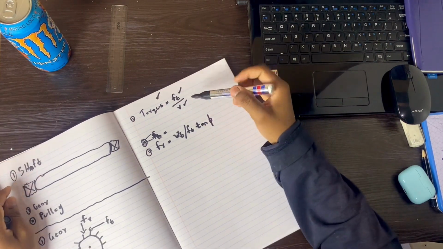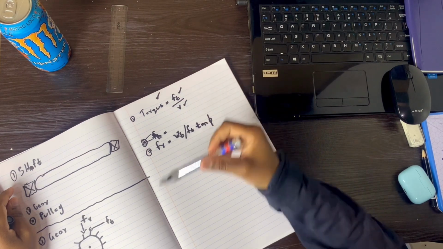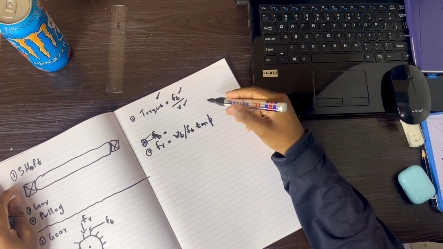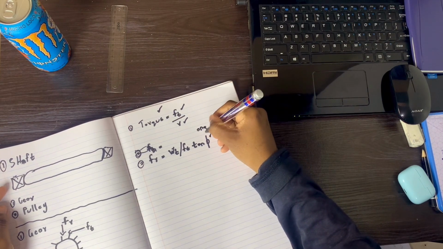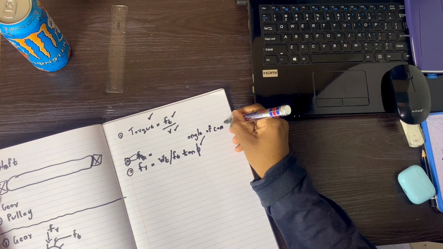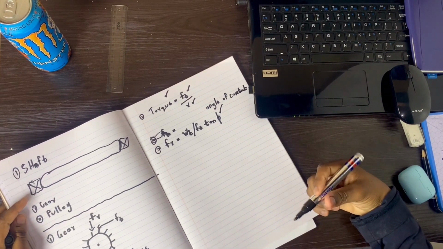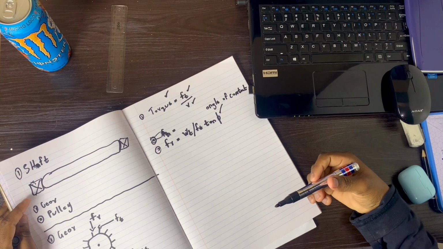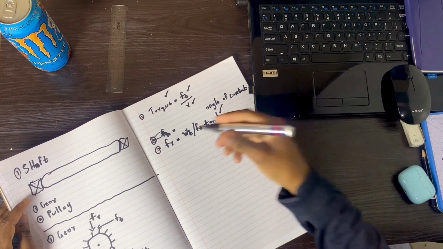So there are two formulas here. The torque is equal to the tangential force times R, and the radial force is equal to the tangential force multiplied by tan of the angle of contact. So yeah, I think that's all. If I'm missing something, then I'll come back to it, but I don't think I'm missing anything.